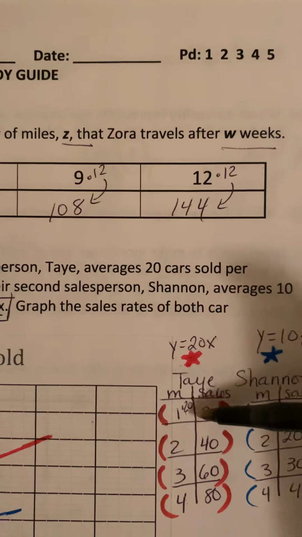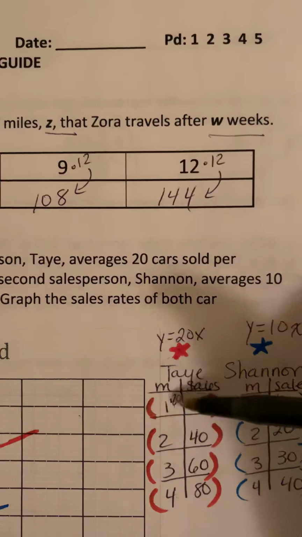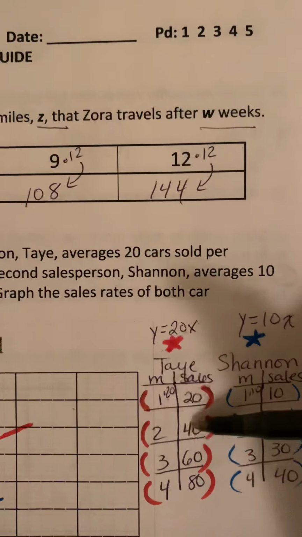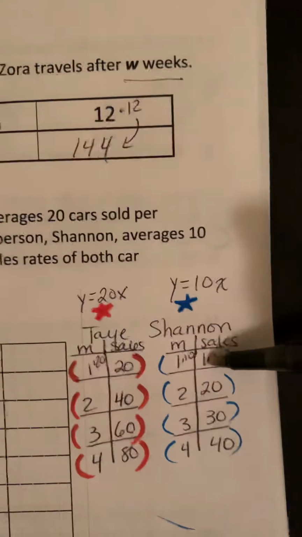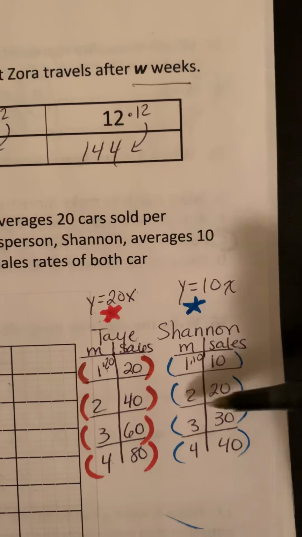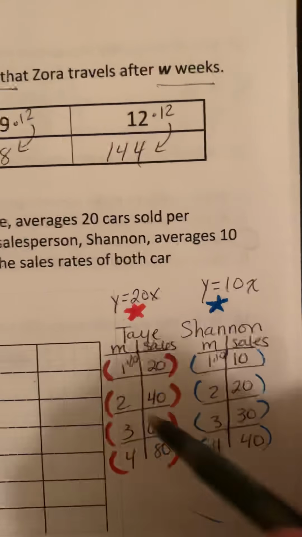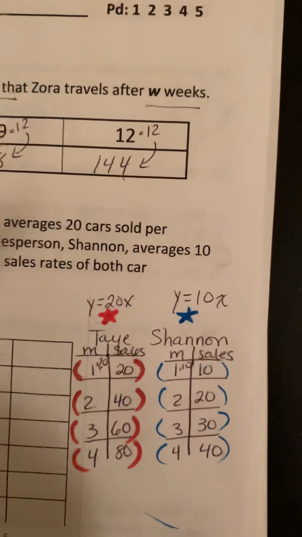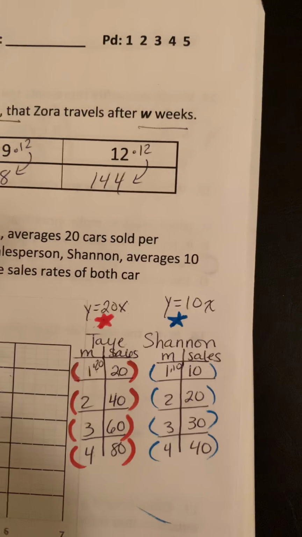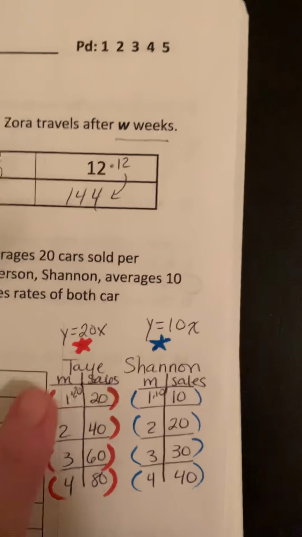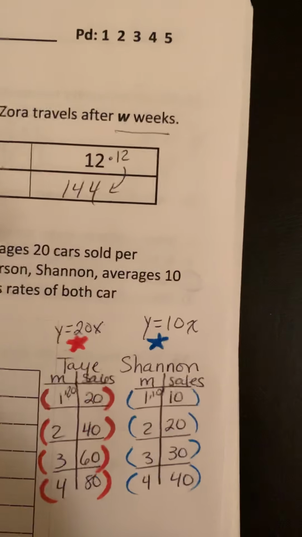Then I'm just applying my equation. 1 times 20 gives me 20. 2 times 20 gives me 40. I'm filling those in. Same here. 1 times 10 gives me 10. 2 times 10 gives me 20. I'm filling in the information there. I went ahead and put the brackets around these so that it would remind you that your table becomes your coordinates. So you have your X coordinate, you have your Y coordinate.